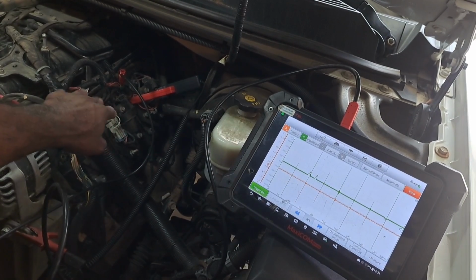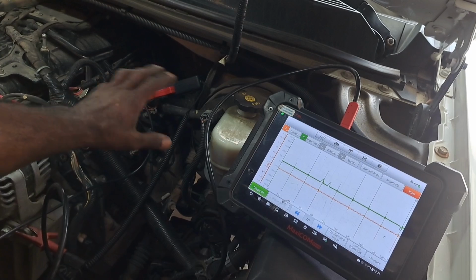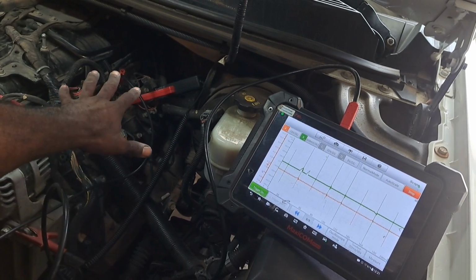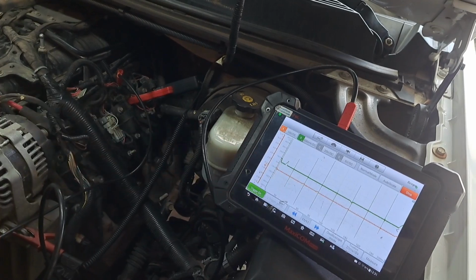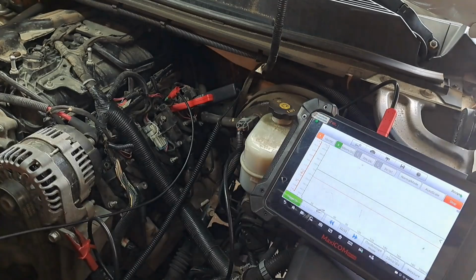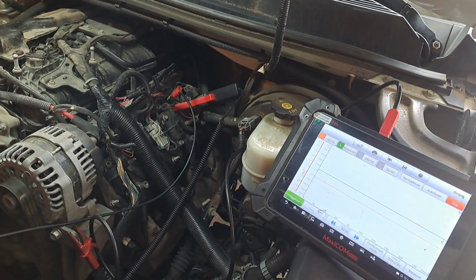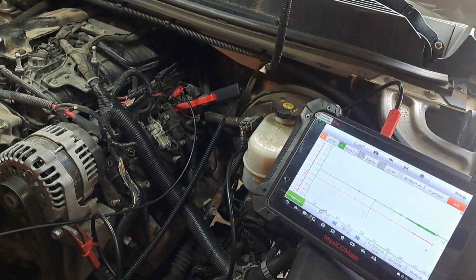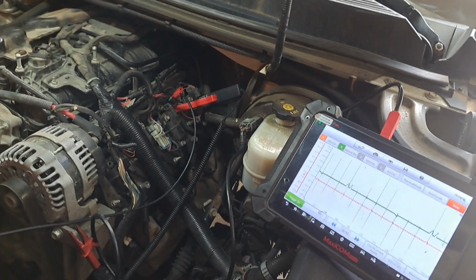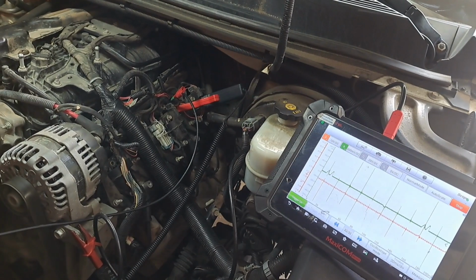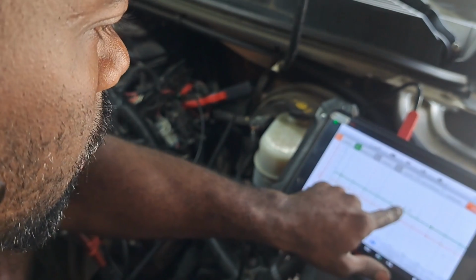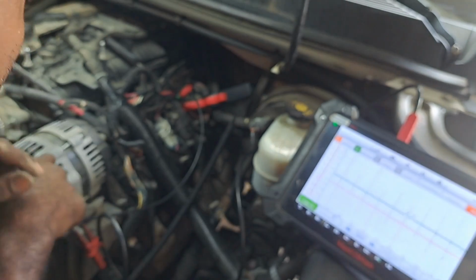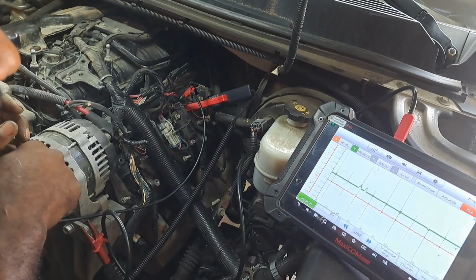So being that this coil doesn't have that same square wave, and I imagine it's a control or probably like an IGF, I'm gonna swap that and see if it goes away. Oh, it's still there. Weird.